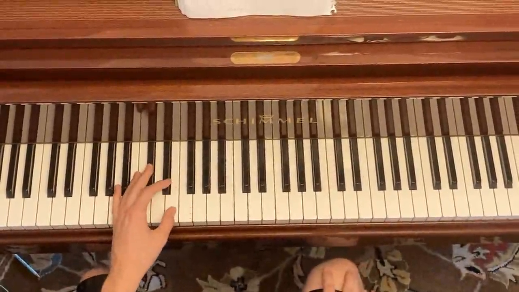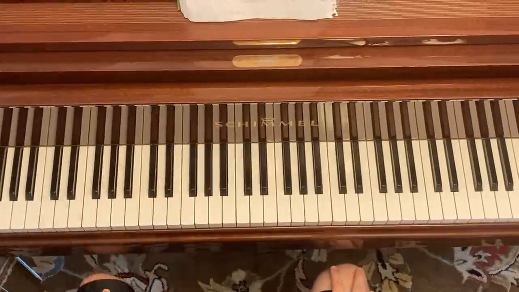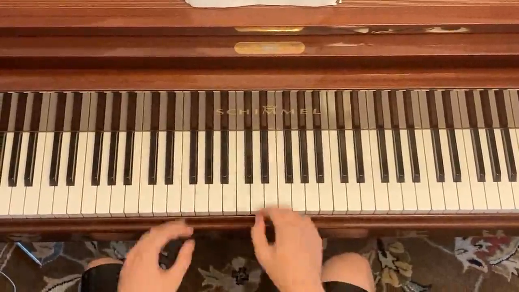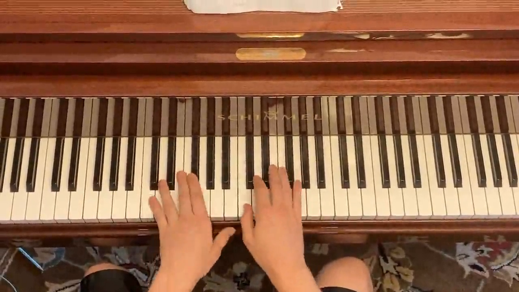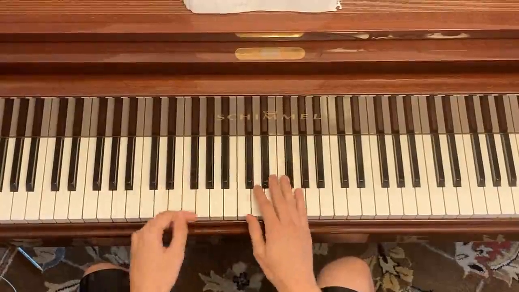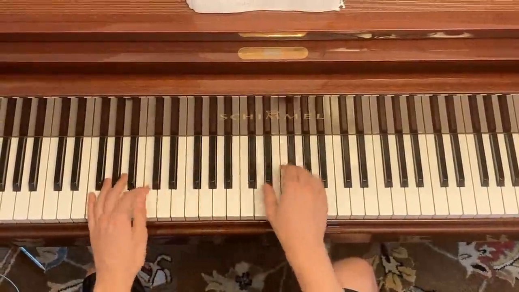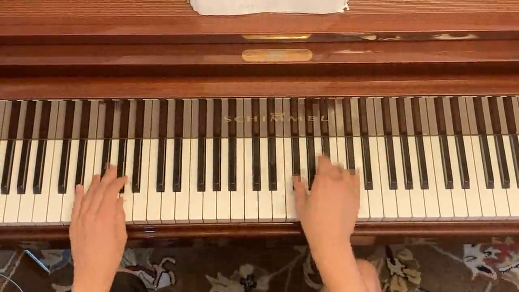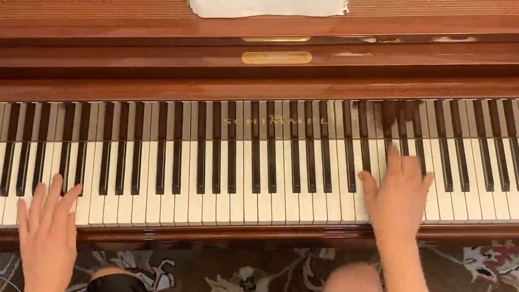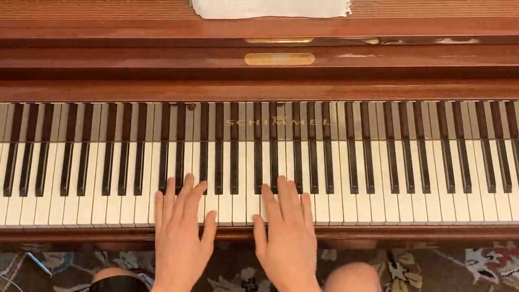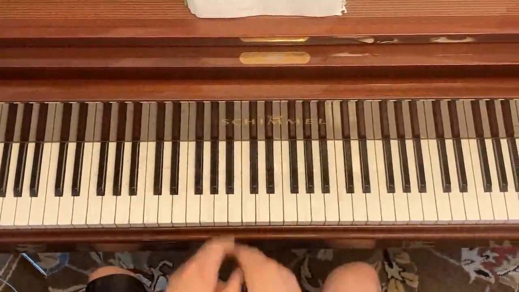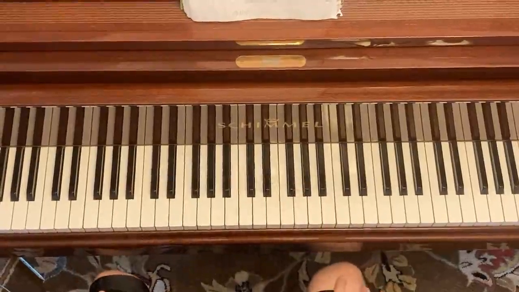Okay, you can always make things more difficult if you want. For example, by playing some rhythm with triplets. Or something, there's two different patterns in each hand.